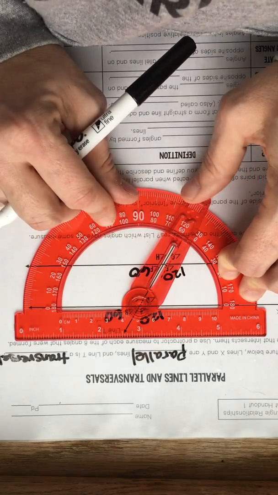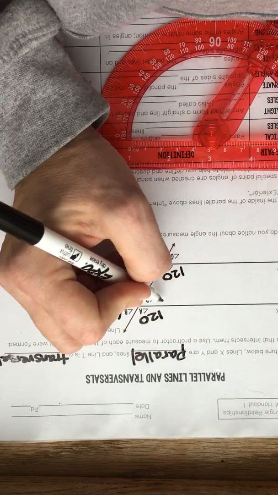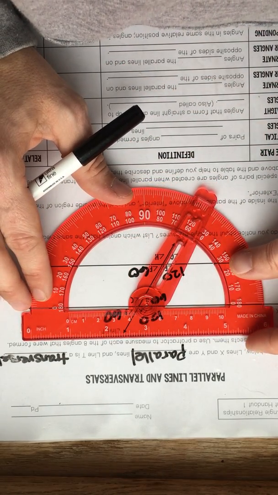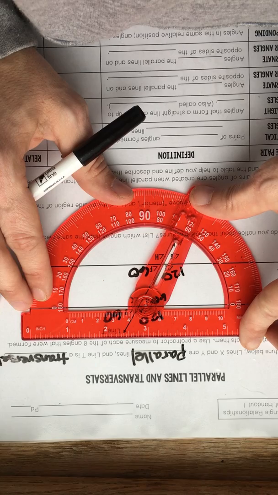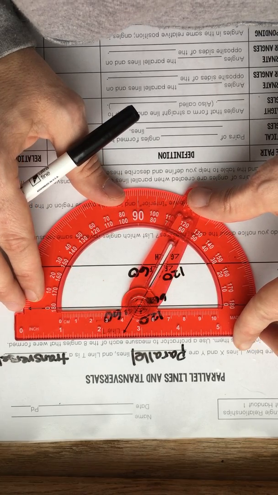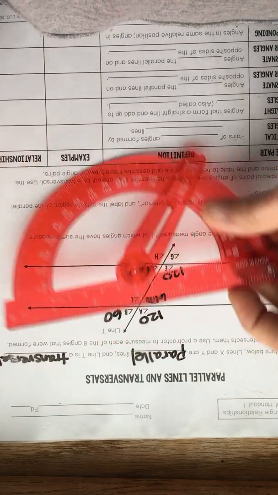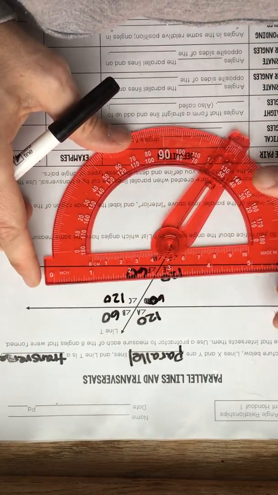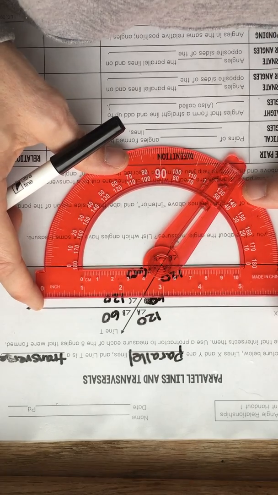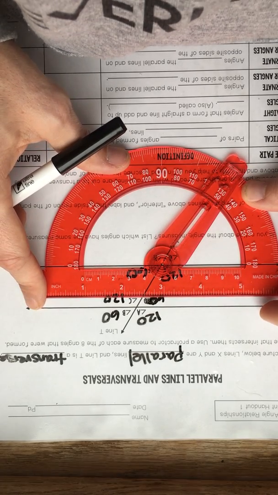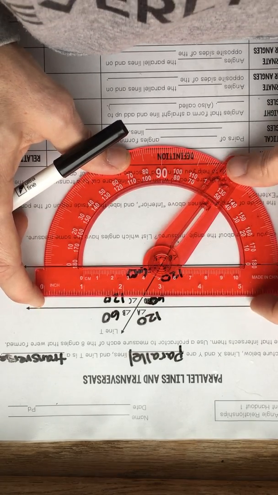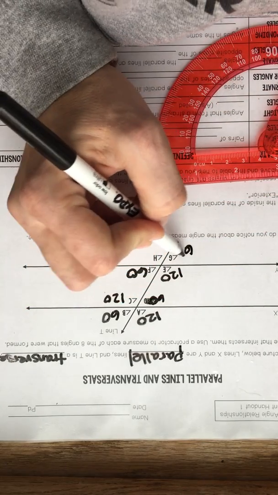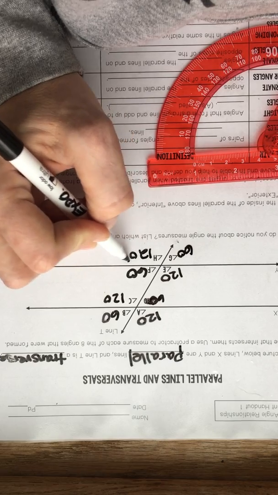Angle D is measuring 60 degrees. Angle C is measuring 120 degrees. This guy is measuring 60, and this one is measuring 120.